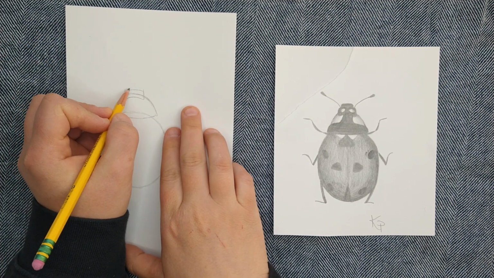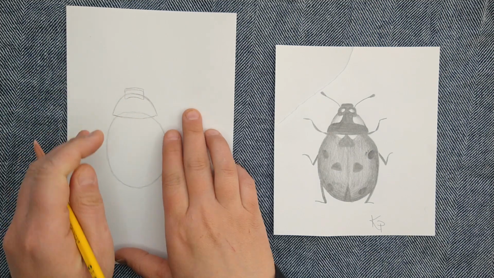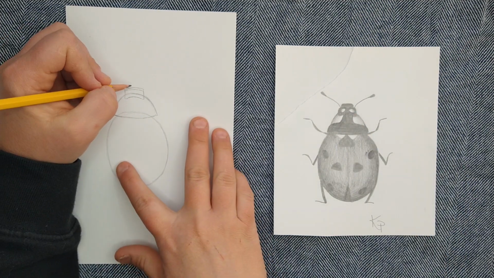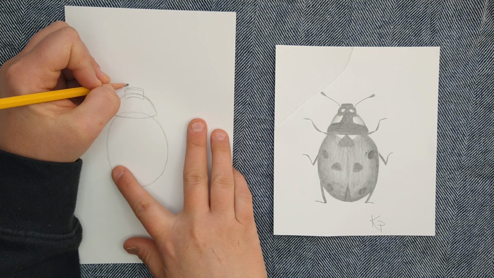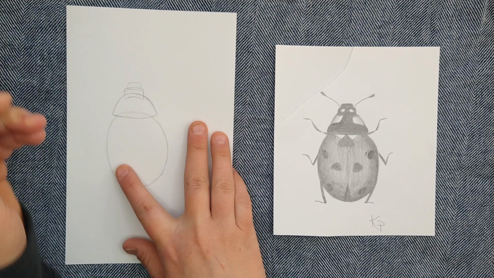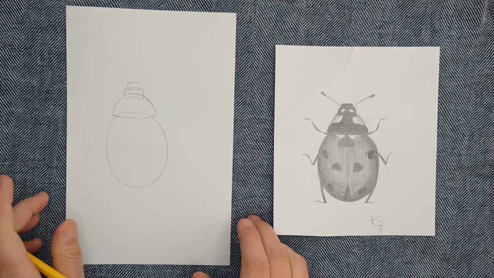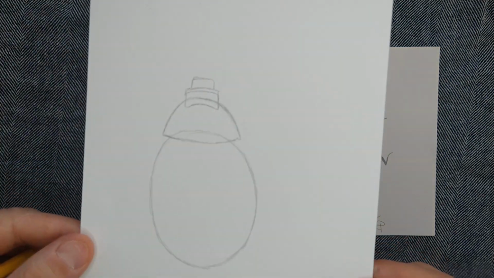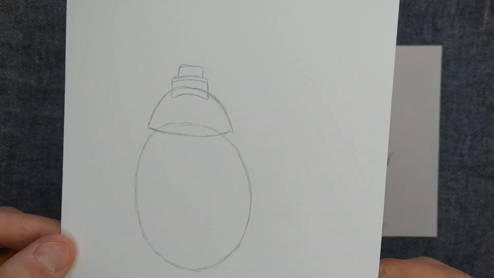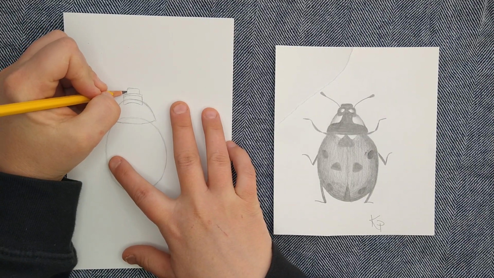I'll erase that other line when we erase. We have another little hat just sitting on top. And this is only just going to be a curved line. Okay? And I will bring this close for you to see. And I'll make them much darker as I go through.